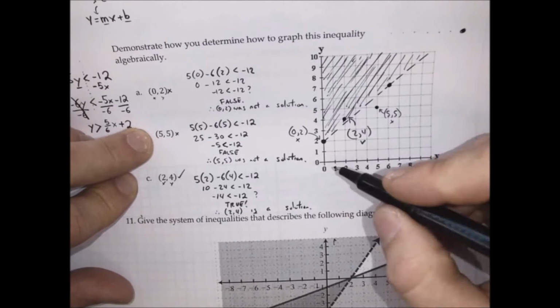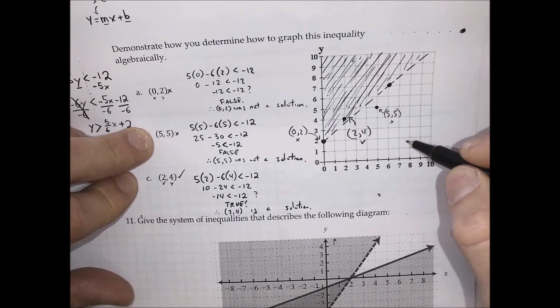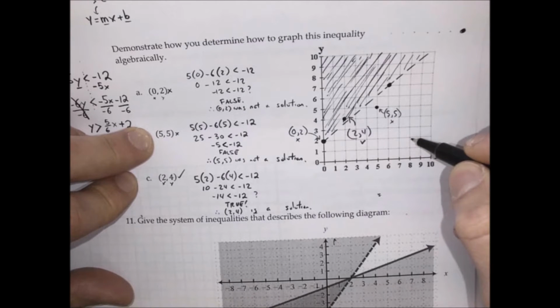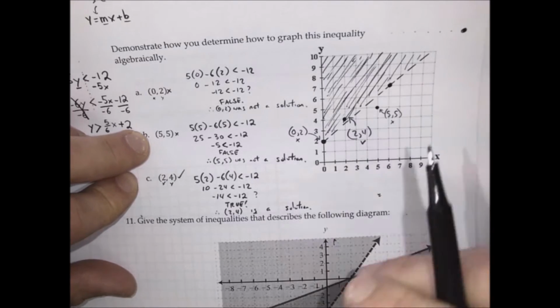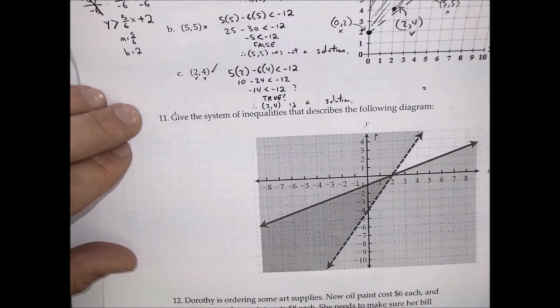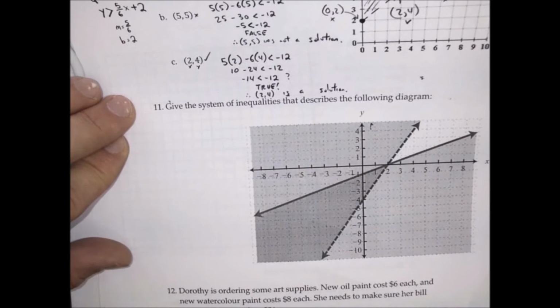Okay, that means I could take any of the points that are in this white region here, for example the point 8, 2, and I could expect there would not be a solution. It would give me something false, like negative 5 is less than negative 12. Great, moving on. Okay, we'll go to question 11.